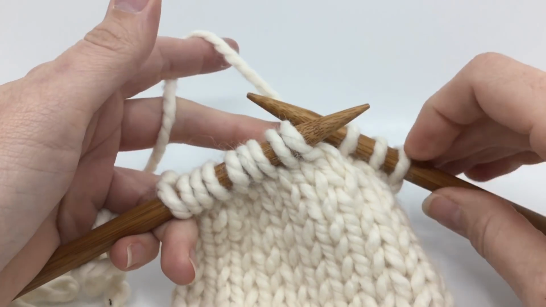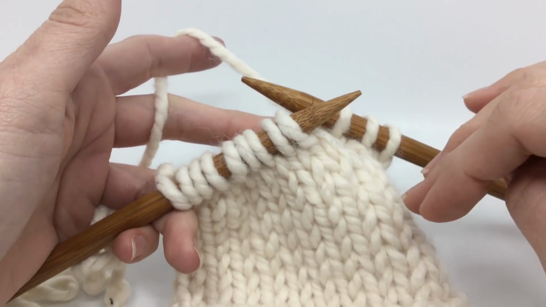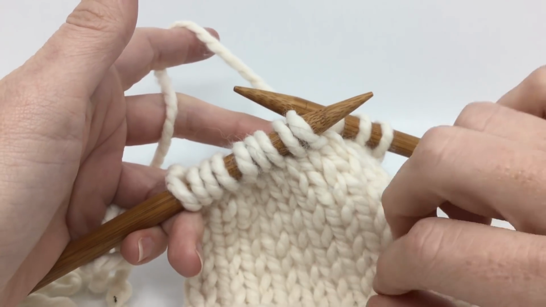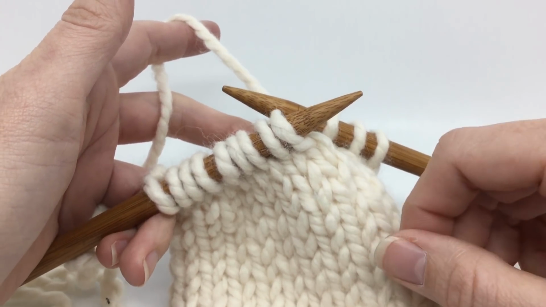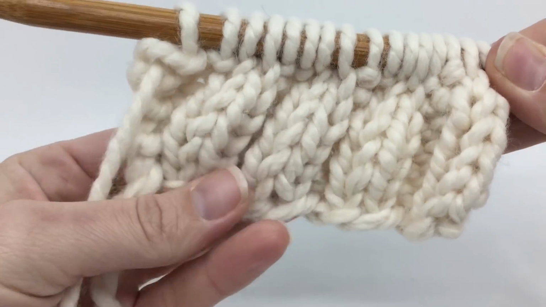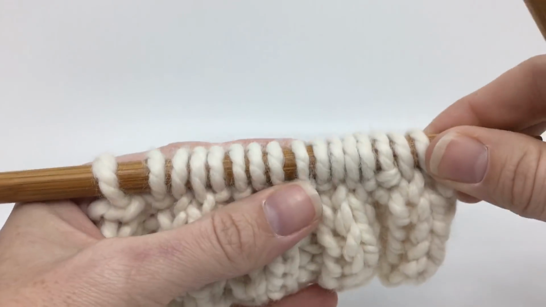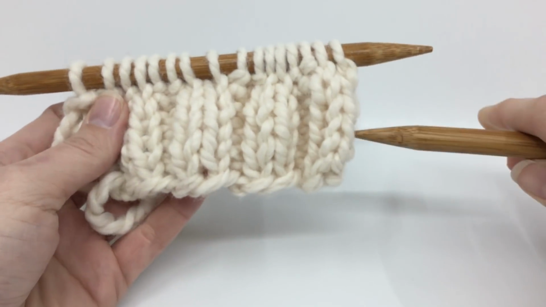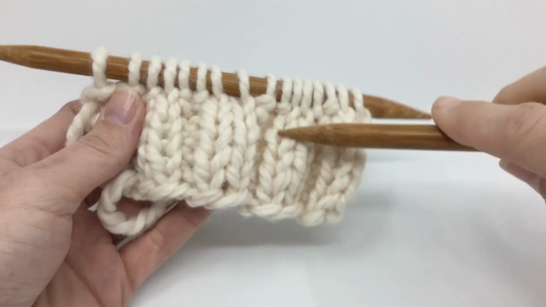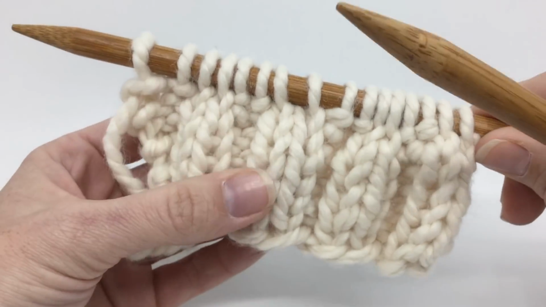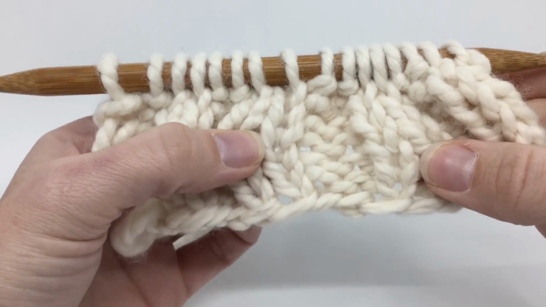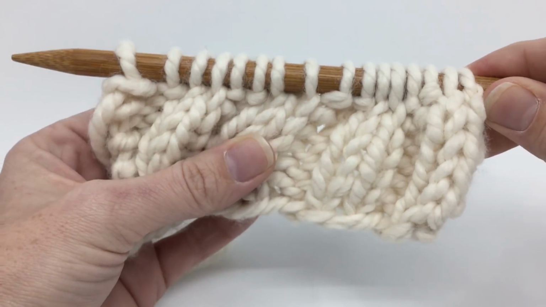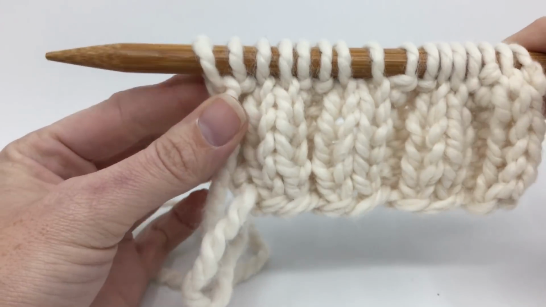So let me show you the ribbing so that you can understand what I mean when I say that you need to know what stitch comes next so that you don't mess up your pattern. Okay, so here I have a 2x2 rib, which means that I have 2 knits and 2 purls and 2 knits and 2 purls, and over again. I like to use this on beanies because it's nice and stretchy, and it's pleasing to look at.